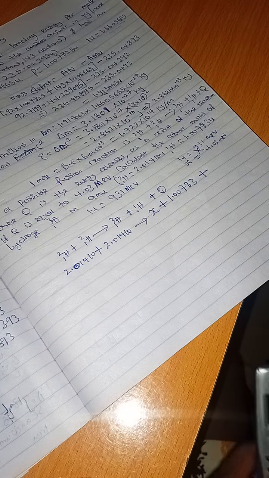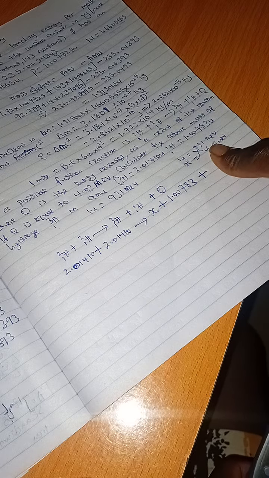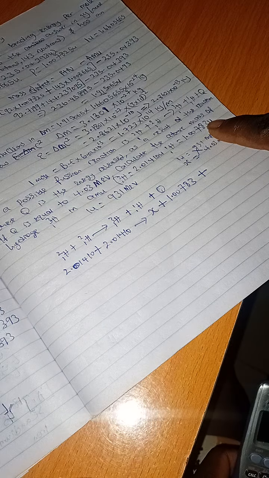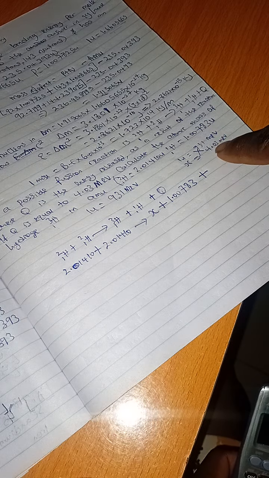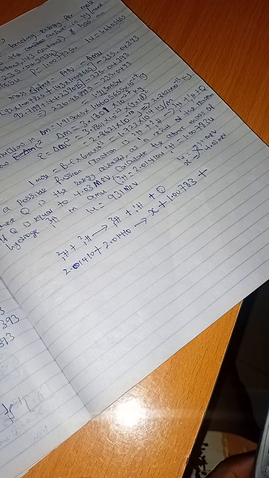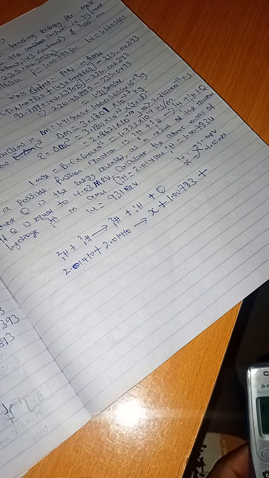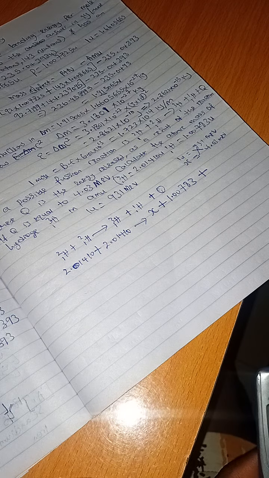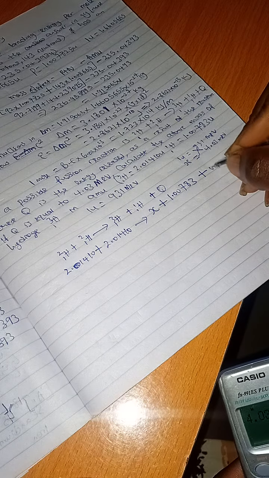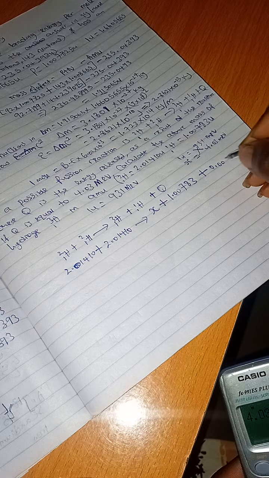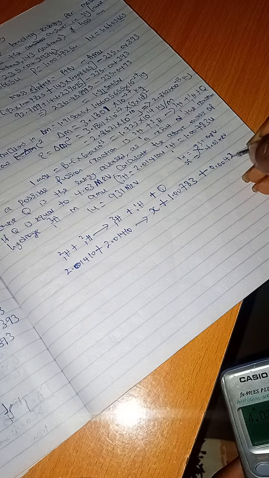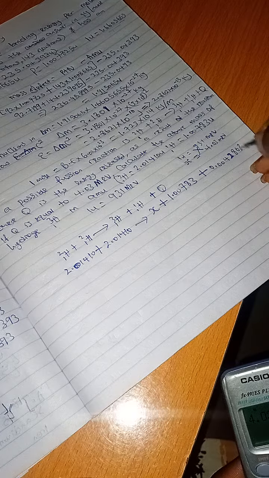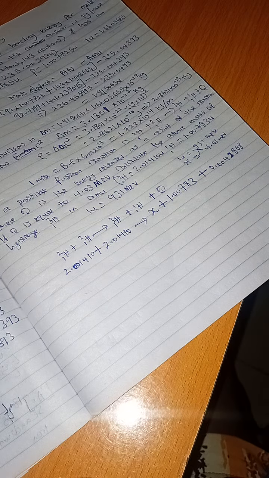Cross multiply to get your X. So 4.03 times 1 will be equal to X times 931. Are we together? Then X is 4.03 times 1 divided by 931. So 4.03 divided by 931 is equal to 0.0044286 U. That's the U now.